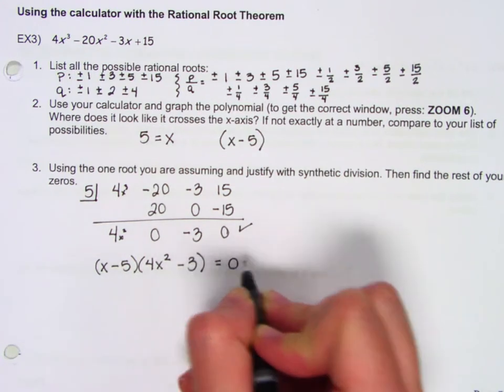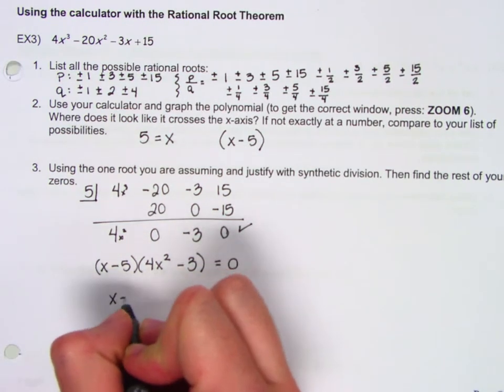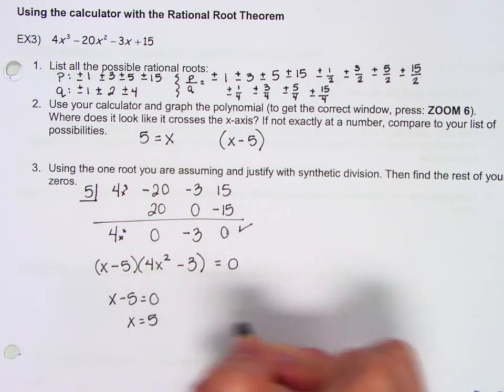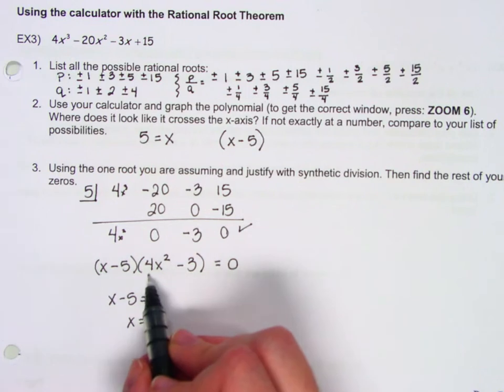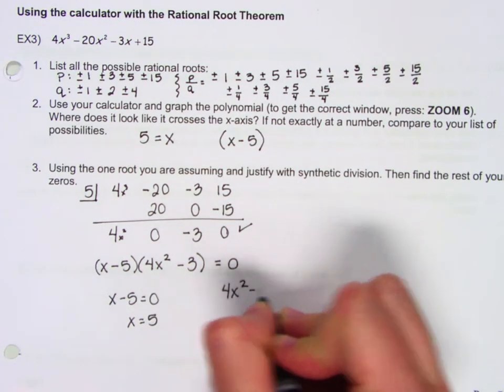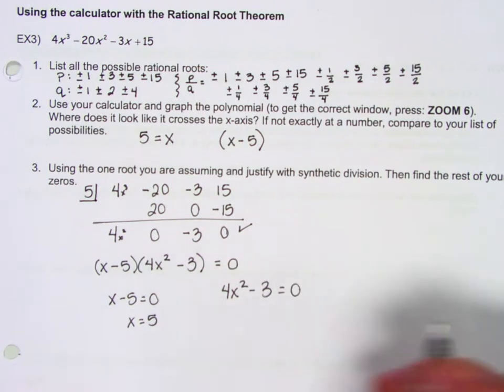Since I'm finding the zeros, we set that equation equal to 0. Now, to find the rest of the zeros, I already know that I can set x minus 5 equal to 0, where x is equal to 5. That worked for us using synthetic division. I can also take this set of parentheses here, this 4x squared minus 3, set that equal to 0, then go through and solve for x.